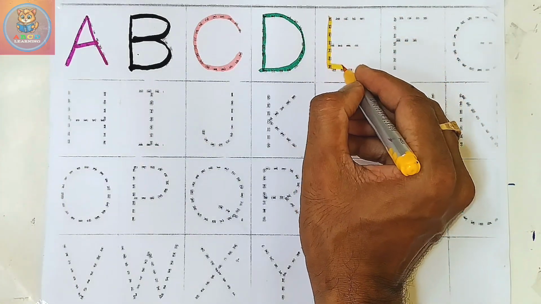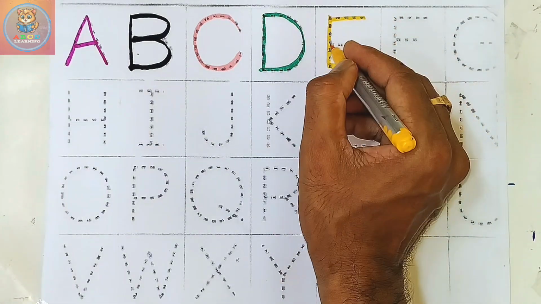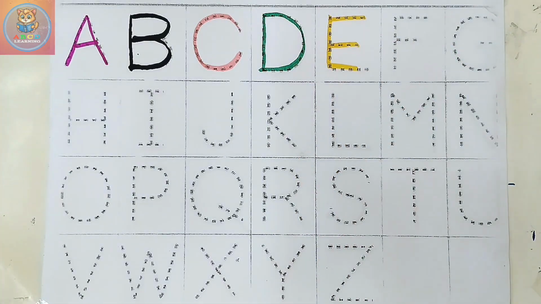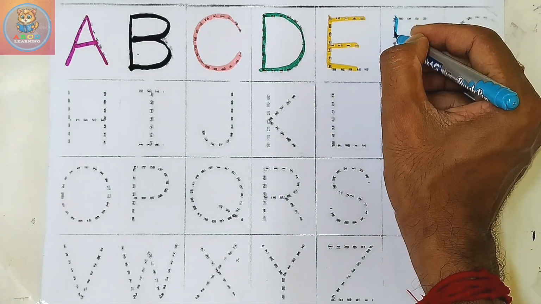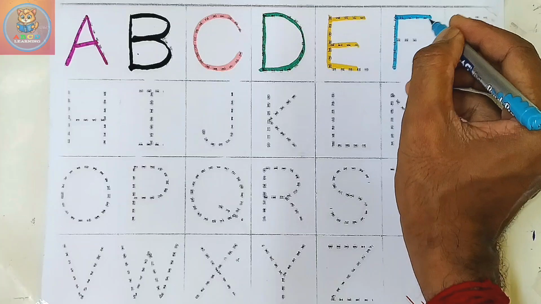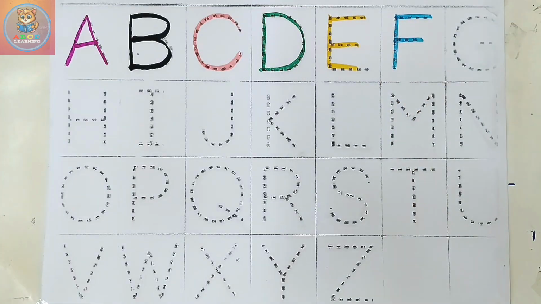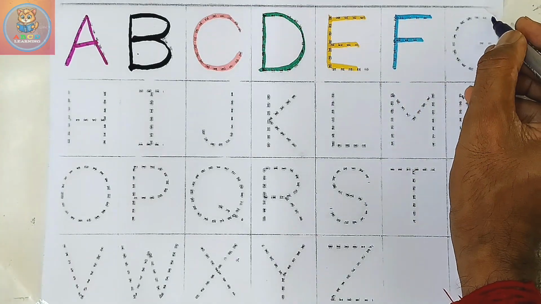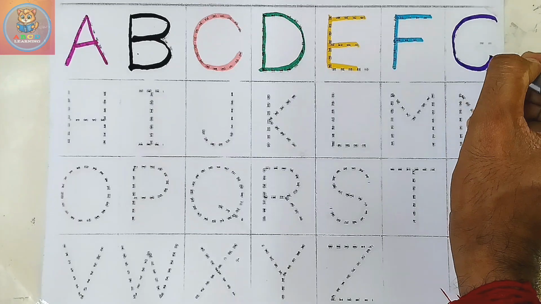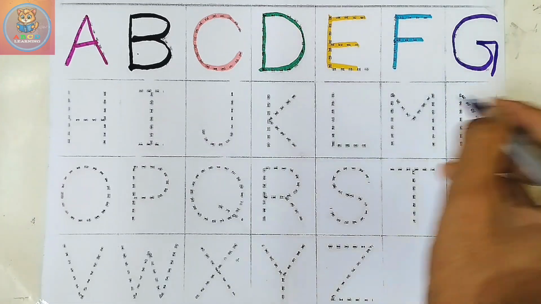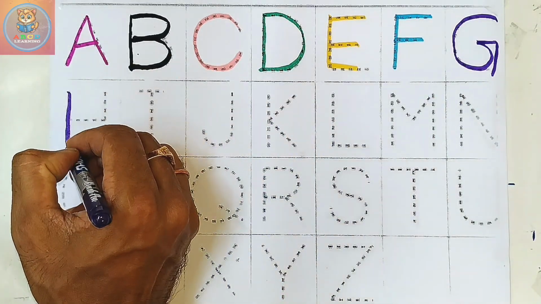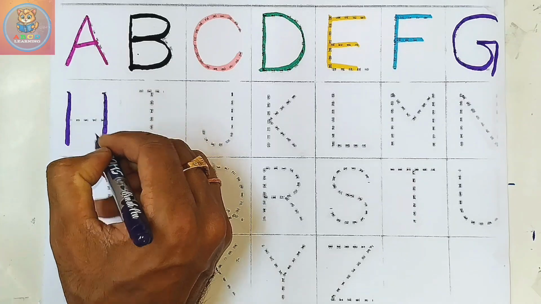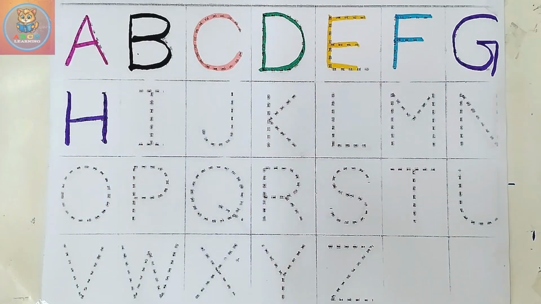E for elephant, E for east. F for frog, F for fan. G for grace, G for grapes. H for horse, H for hat.